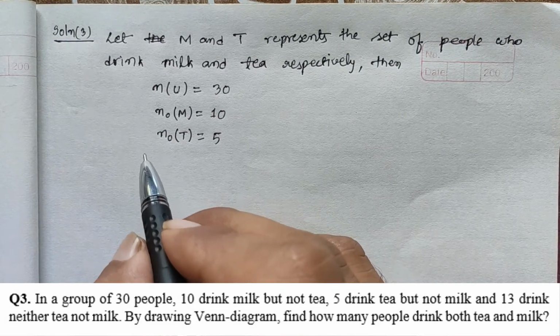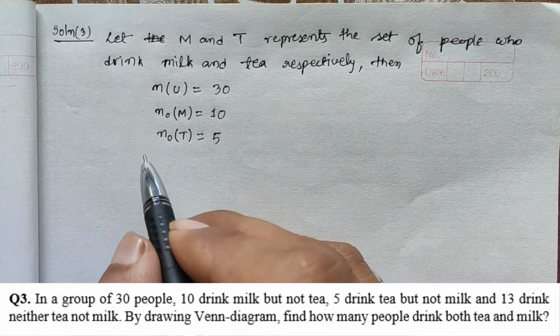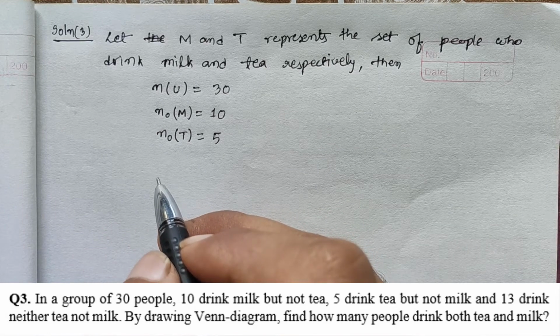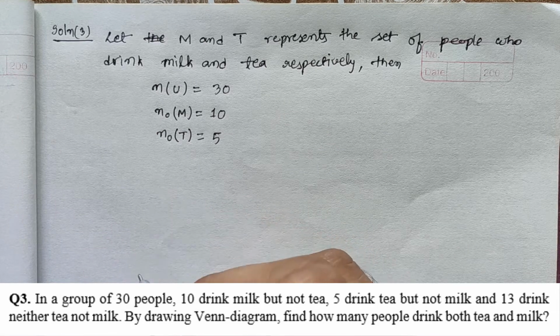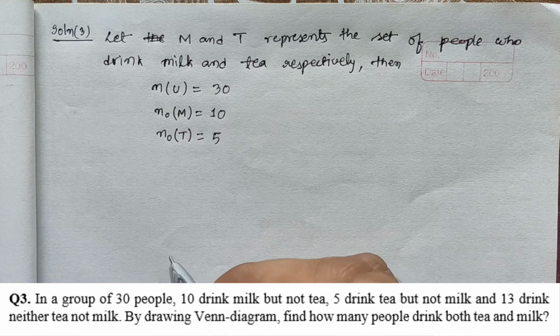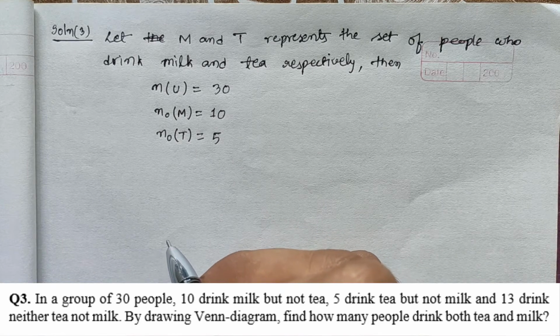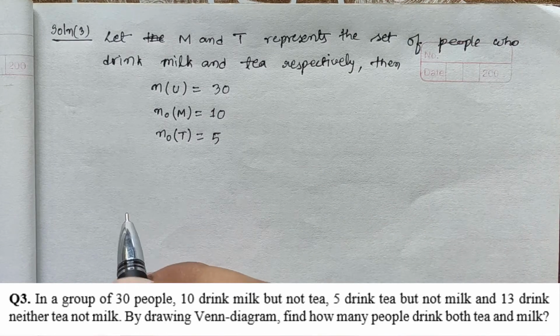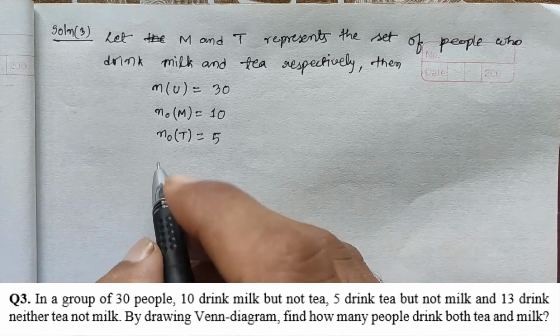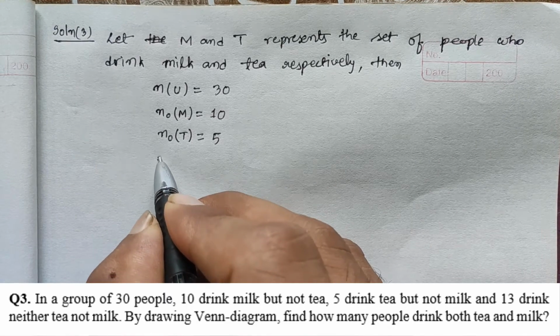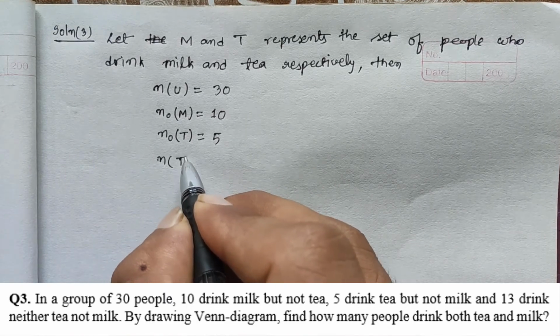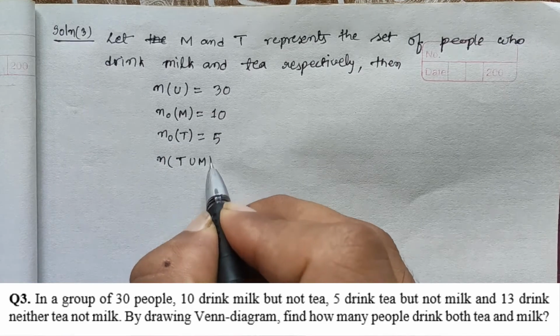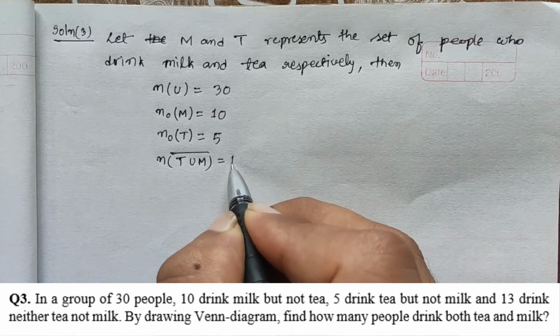As I already said, if they are drinking, if they are liking something, then the question changes from positive to negative. Here the question first says they are drinking, and then it says they are not drinking, so it is changing from positive to negative, which means the complement is given. So n of (T union M) complement is given, which is 13.